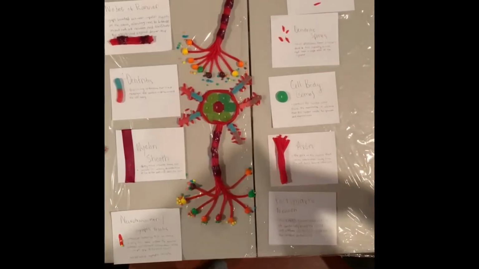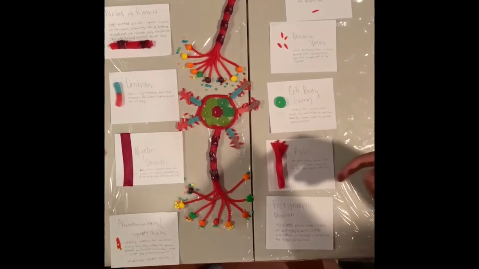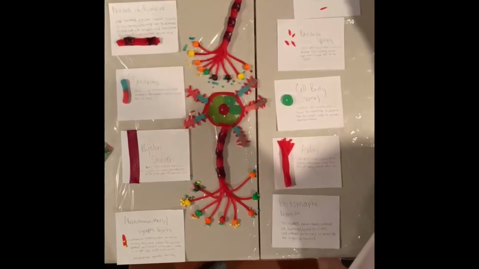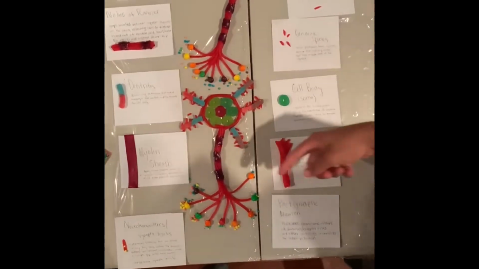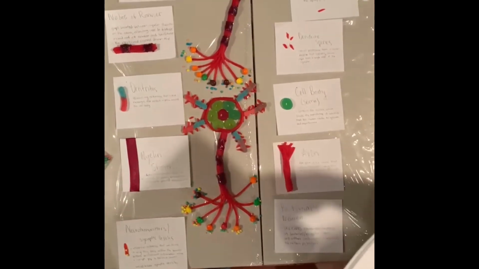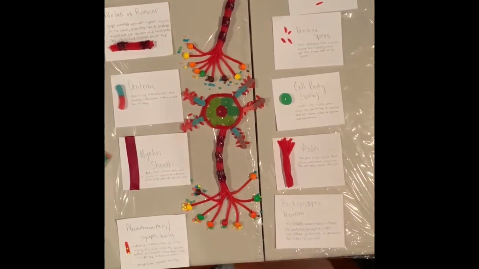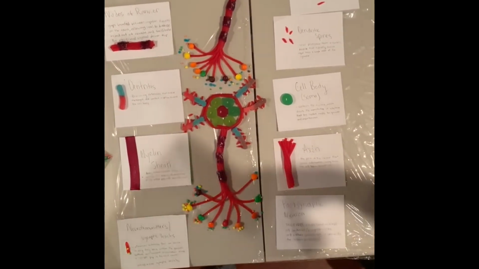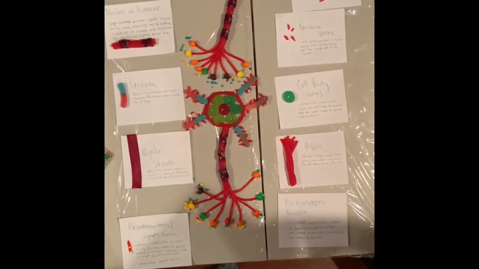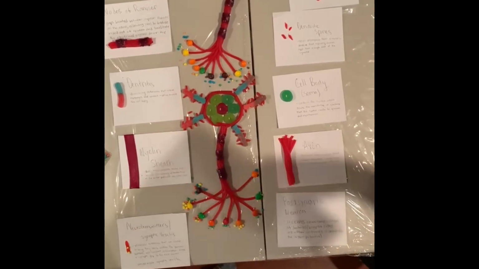All right, next we have the myelin sheath. We used our fruit roll-ups, and we wrapped them around the Twizzler. So the myelin sheath is a layer of fatty tissue that insulates the axon and increases the velocity of conduction of the action potential along the axon.